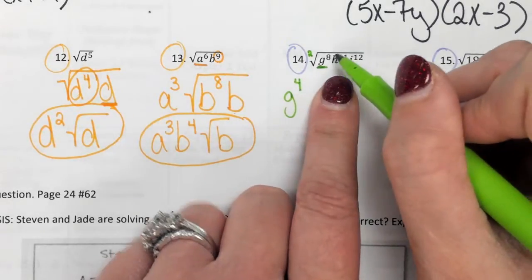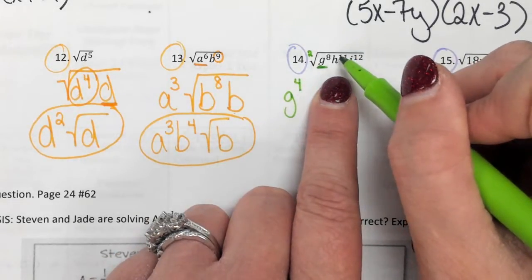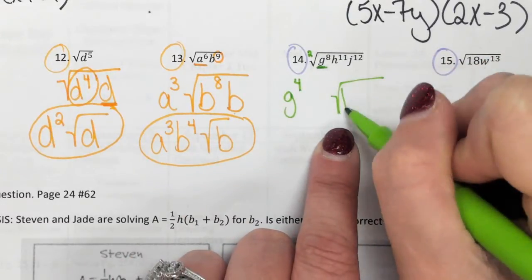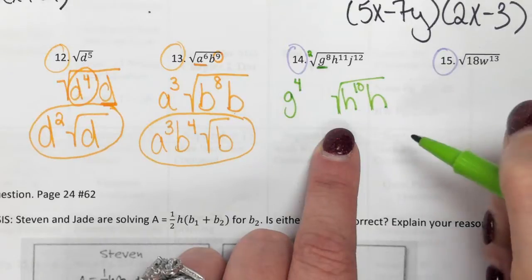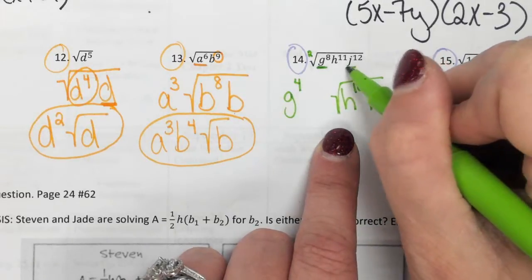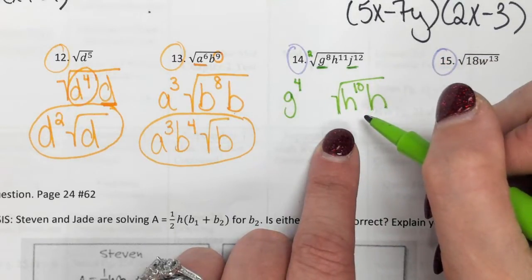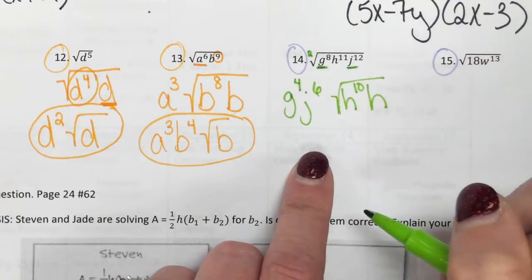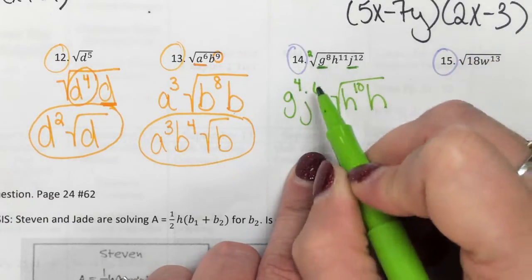All right, what about the h to 11? Can I do him? Yep, there you go. H to the 10, and then h, yep, under the square root. What about j to the 12? He gets to go ahead and come out, though, right? As j to the 6. There you go, because 12 divided by 2 is 6.